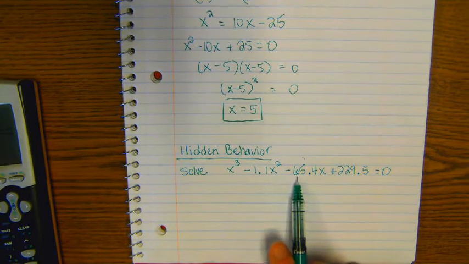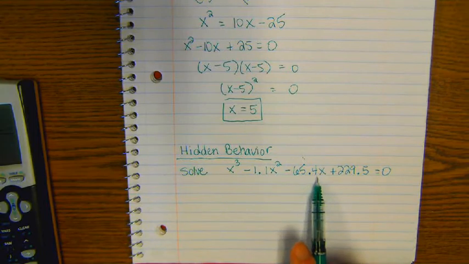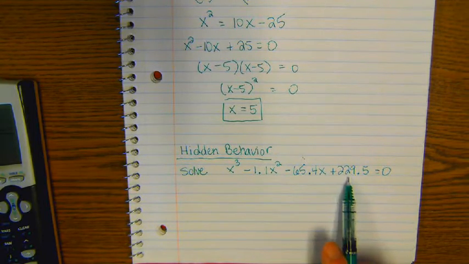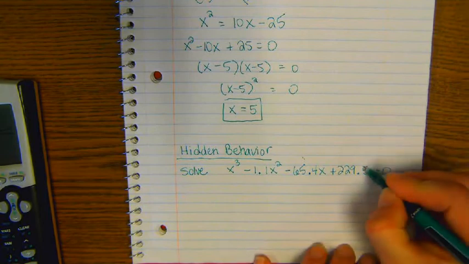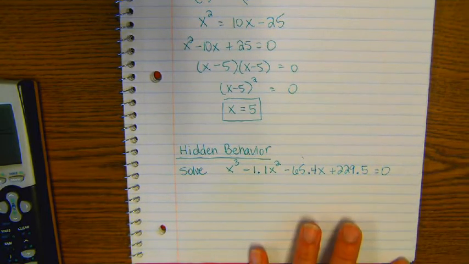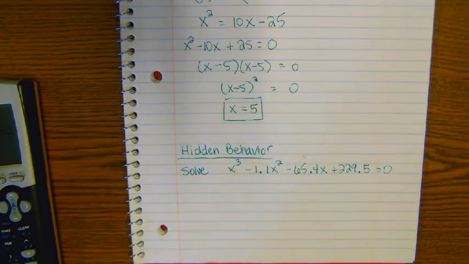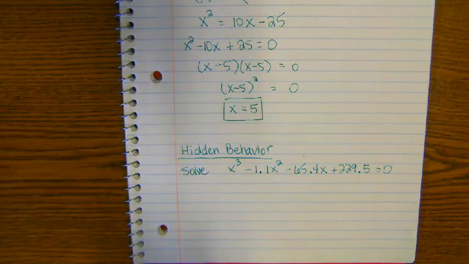So x cubed minus 1.1 x squared minus 65.4 x plus 229.5 equals 0. Okay? And I would not ask you to solve this by hand. We're going to solve this graphically.